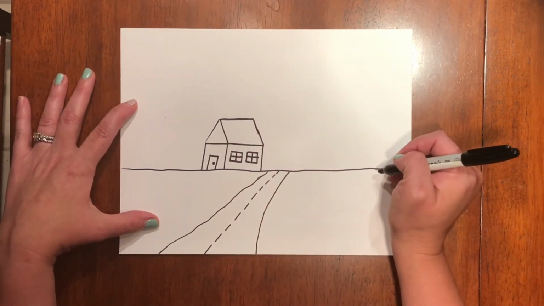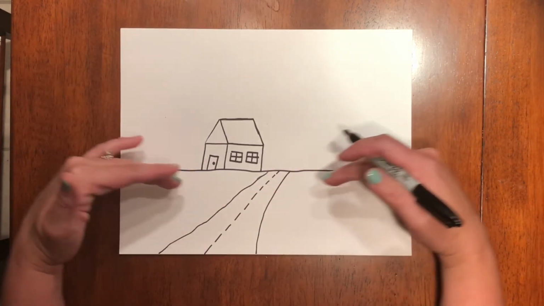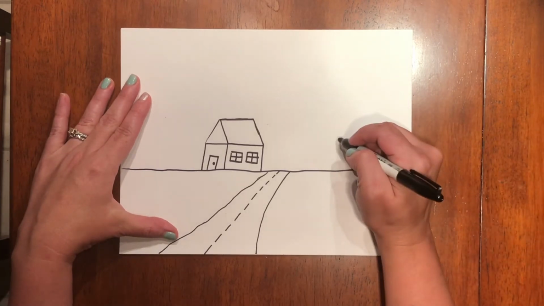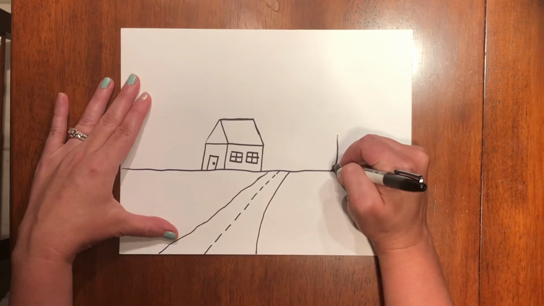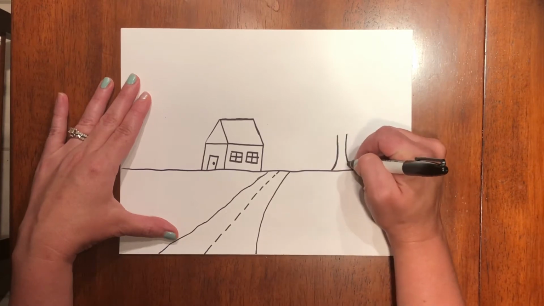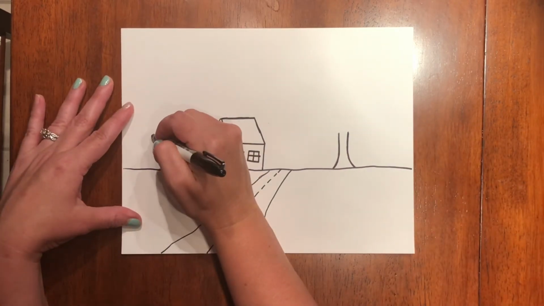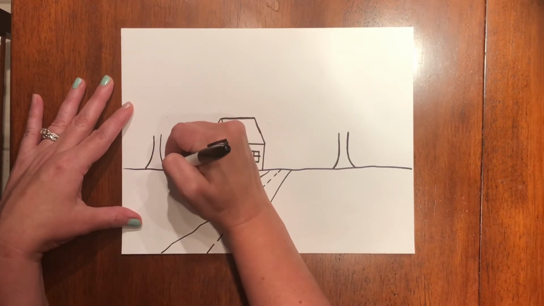The next thing we're going to draw are some trees. They're also going to be lined up on the horizon. So I'm going to draw the tree trunks first. I'm going to make a line that kind of curves out when I get to the bottom. One on this side and one on this side.